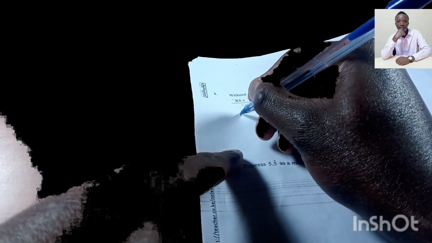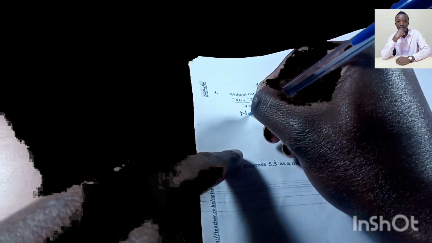So we have question number 1. Without using mathematical tables or a calculator, evaluate. In that question, I want us to evaluate without using mathematical tables or a calculator. And how do we approach such a question? We will begin with the numerator.